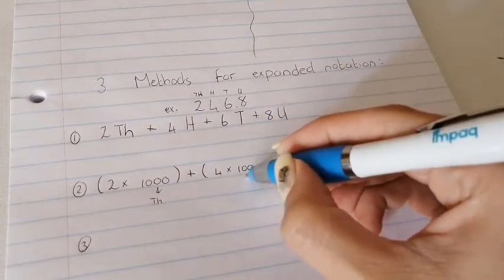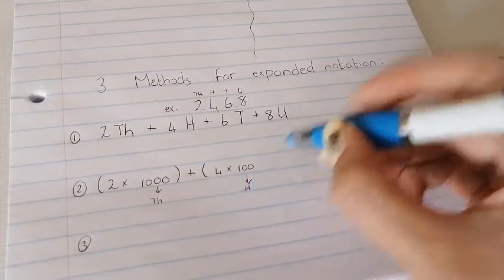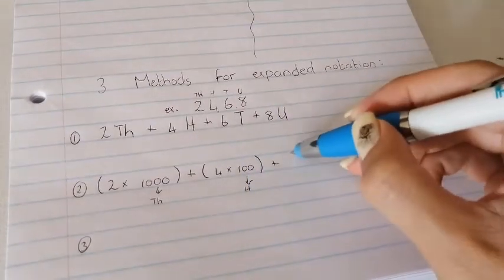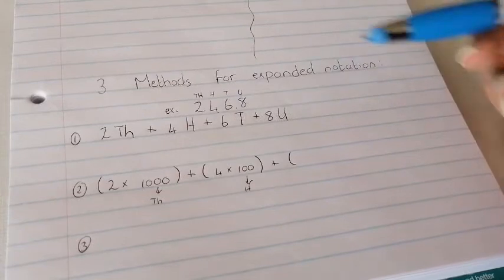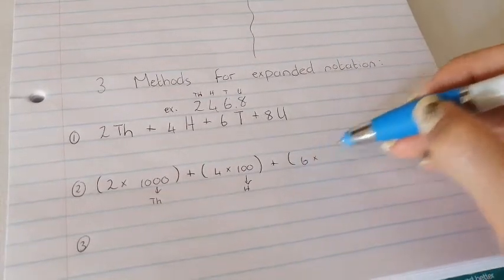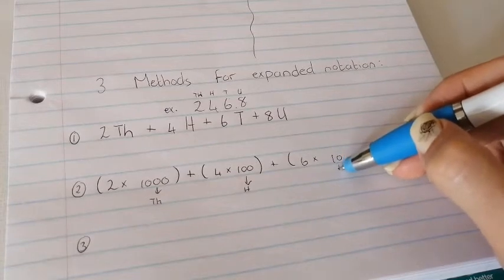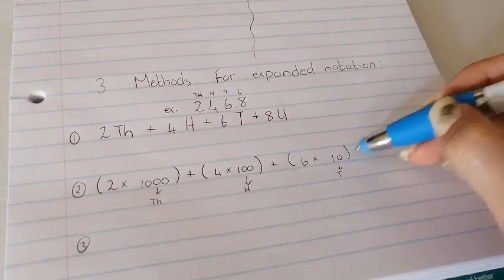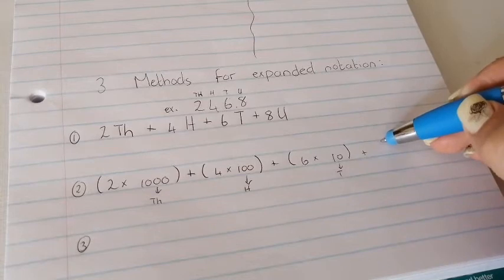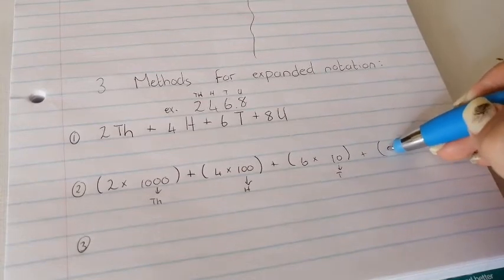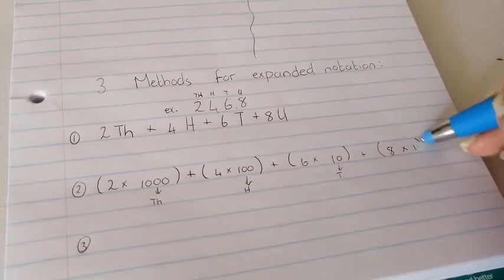Then you say plus 4 times 100 because 4 is in the hundreds place. Plus 6 times 10 because 6 is in the tens place. Plus 8 times 1. Remember, unit is essentially just 1.